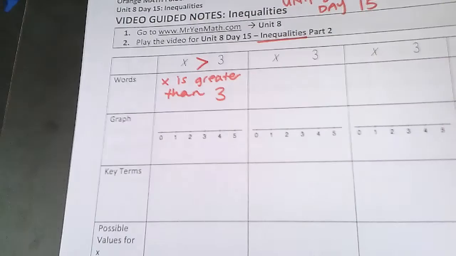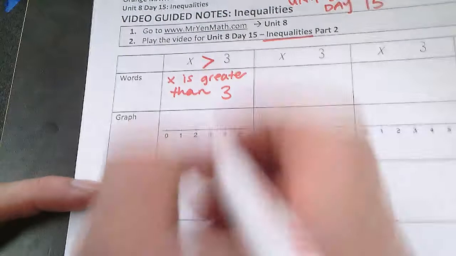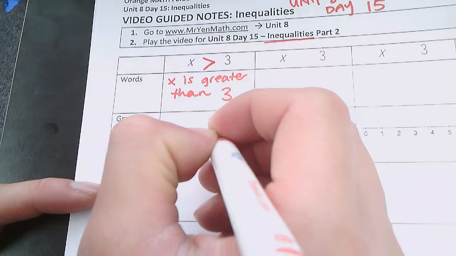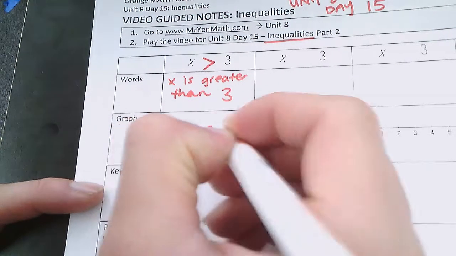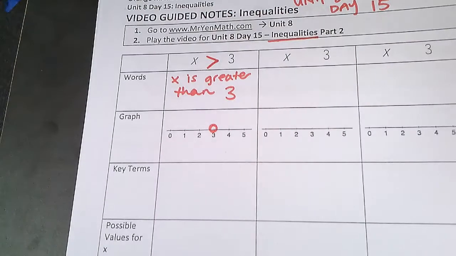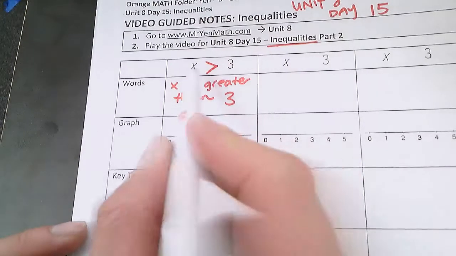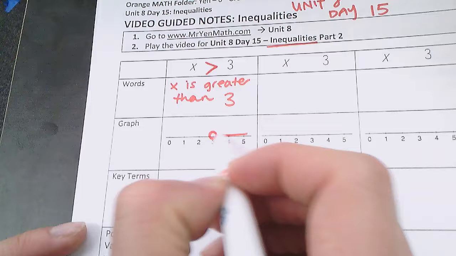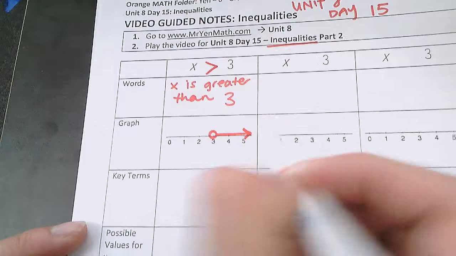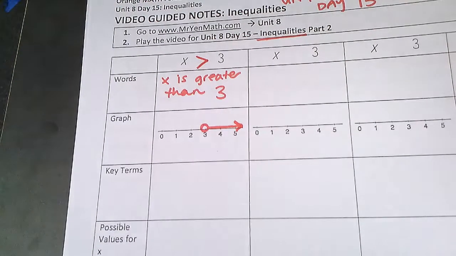The way that we will draw this is we're going to put an open circle. This is very important, an open circle at 3. And then if it's greater than 3, it's everything to the right of 3. Just like that. So open circle and then pointing to the right.